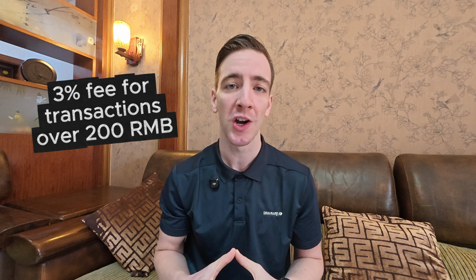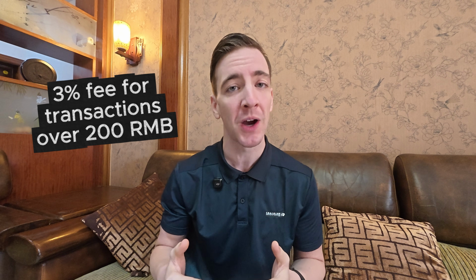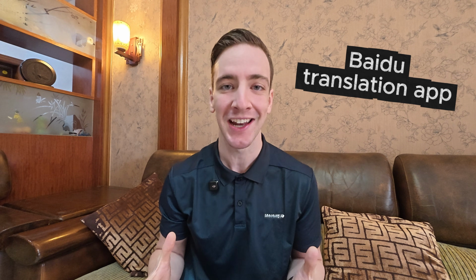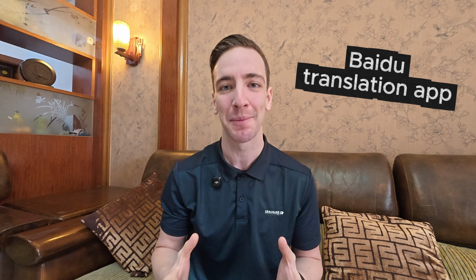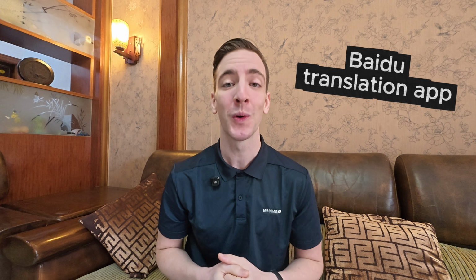The biggest fee to be aware of is a 3% charge for transactions over the amount of 200 RMB. To avoid this fee, you could ask the merchant to split up the payment into multiple transactions, each under the amount of 200 RMB. If you don't speak Chinese fluently, do not worry, you can easily use a translation app such as the Baidu translation app. I highly recommend downloading it before your visit to China.